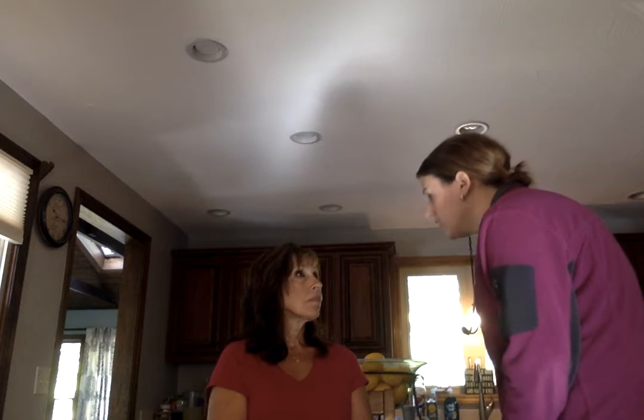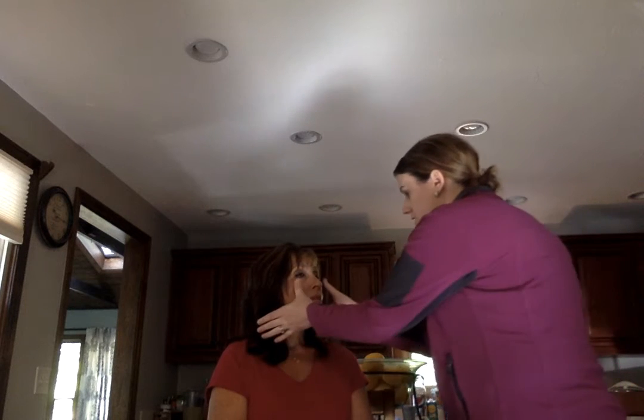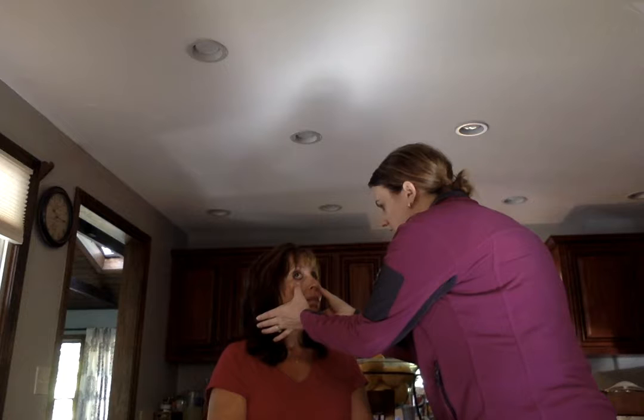Her eyes are round, symmetrical to her face. She is blinking without difficulty. There's no discharge or drainage noted. There's no lid lag noted. Her sclera is white without any imperfections. The conjunctiva is pink and moist.